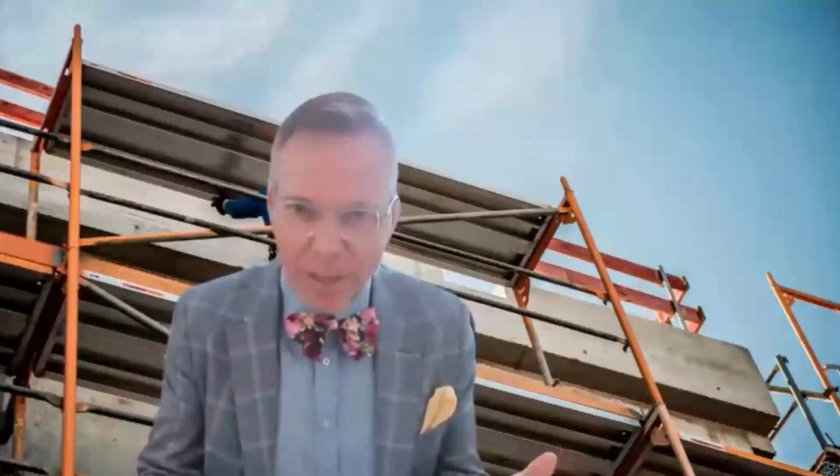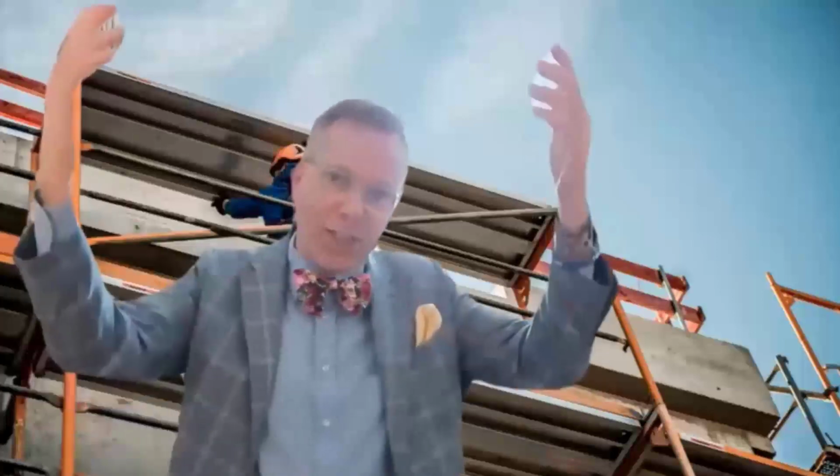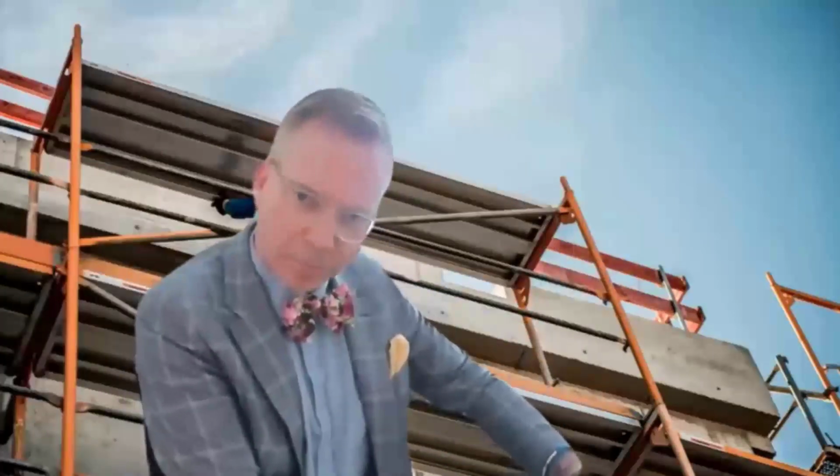Let's keep the conversation about scaffolding going. Let's talk about some of the barriers to scaffolding. Behind me is a scaffold. But what happens if we put up too much scaffolding? Well, then you can't reach the job you're after.